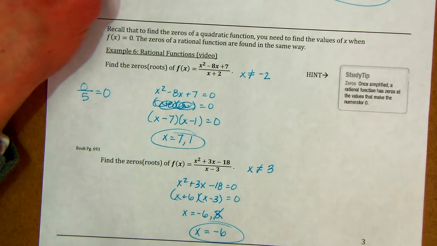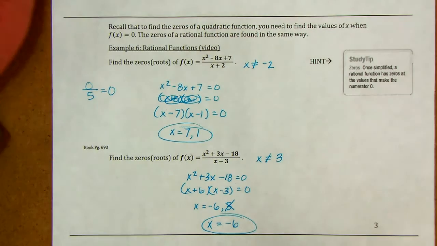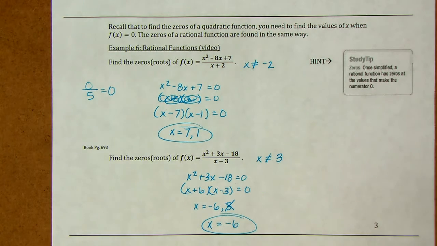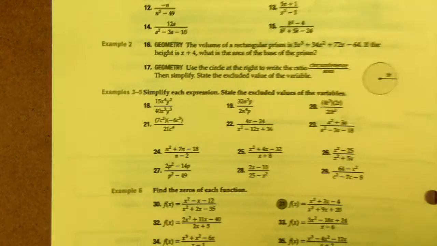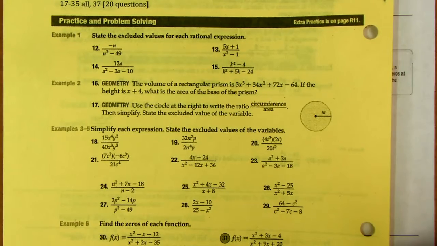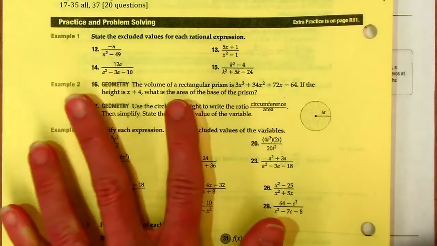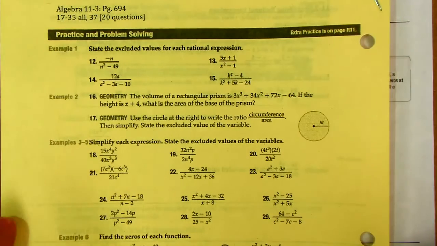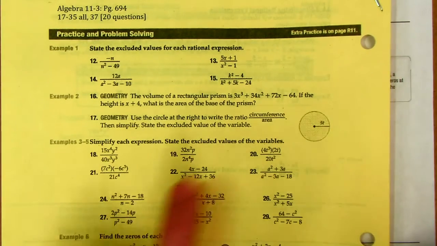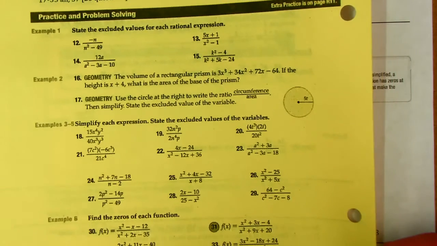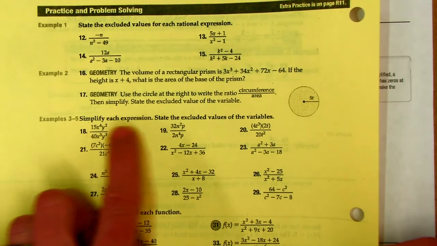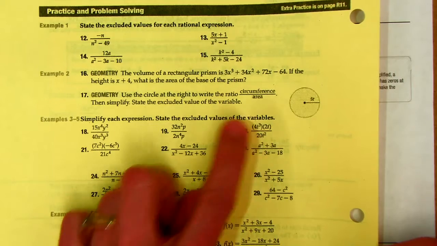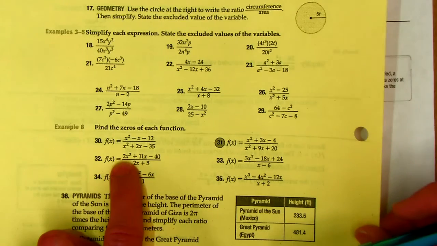All right, so go ahead and work on your assignment. It should be on the back of your page in the yellow notes. You should not need graphs today, so I'm sure you're pretty jacked about that. So 12 through 15, we are just, oh, you're not even doing those, sorry, 17 through 35. So 17, we're doing that word problem, and then through 35, all the way down here. Remember, state the excluded values and then simplify. Down here, you're going to have to give the excluded values, so then you can find the numerator, set the numerator equal to 0, and make sure you don't have any that are the same.